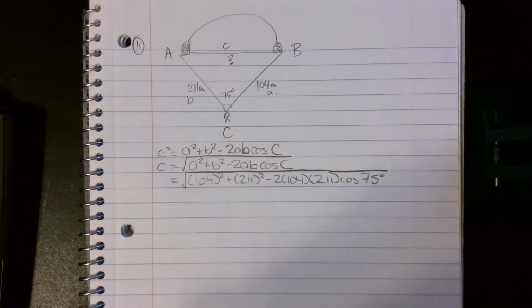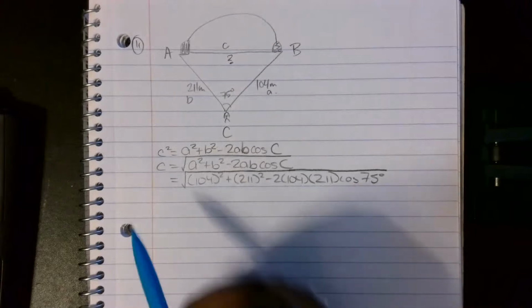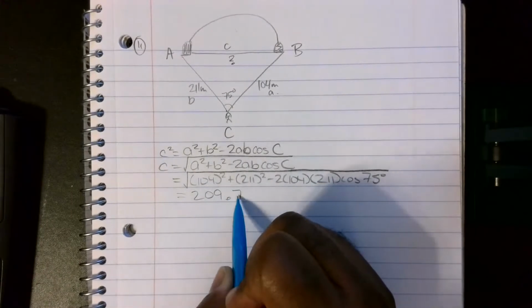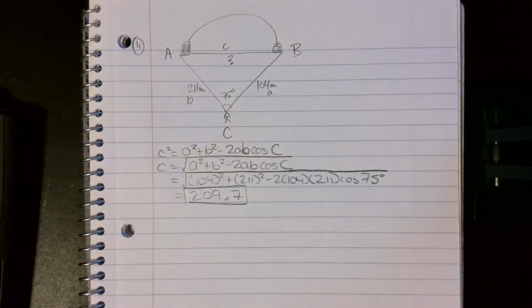Ah, if you get a weird answer, check it out. I actually put 21 in the calculator, and I get 209.7. That's my answer. I got something that looked kind of weird.